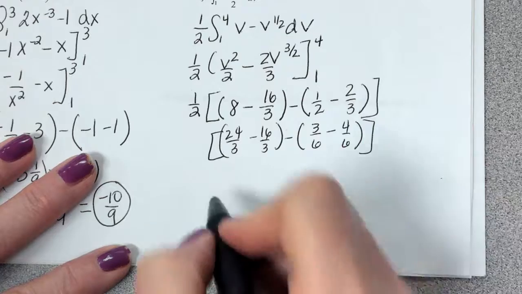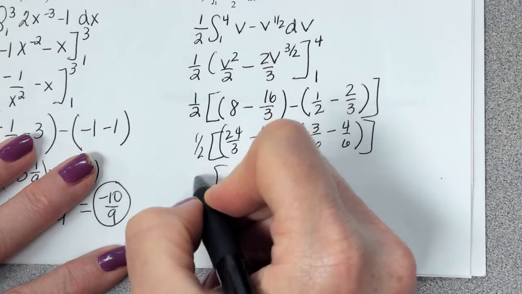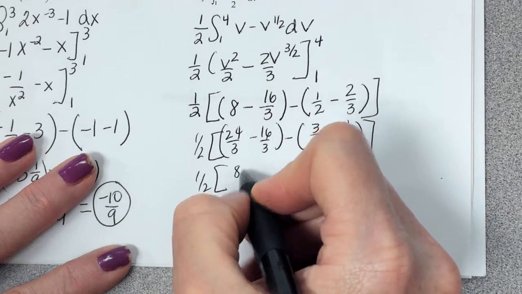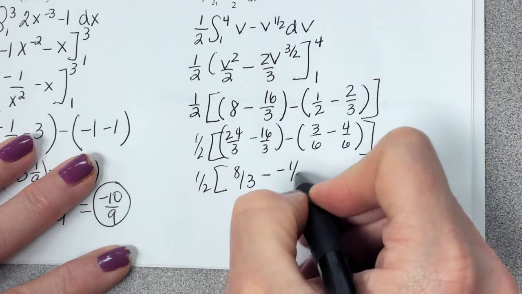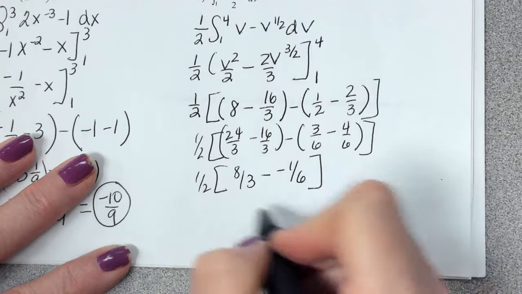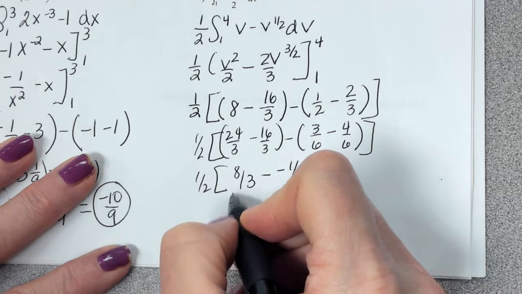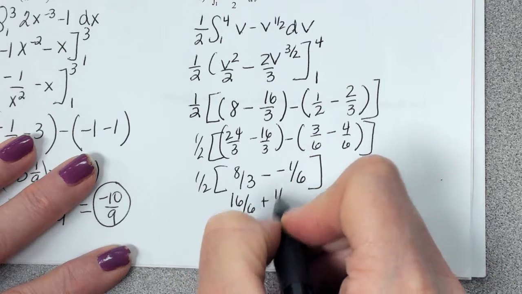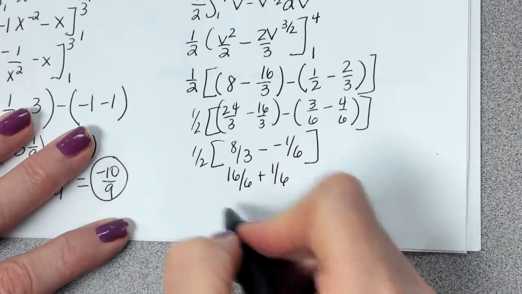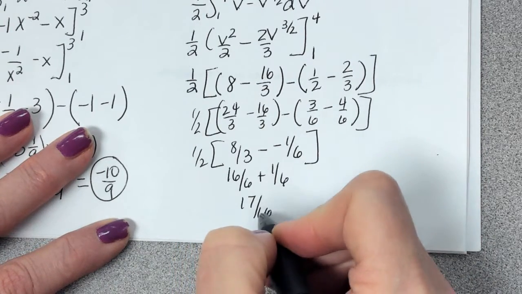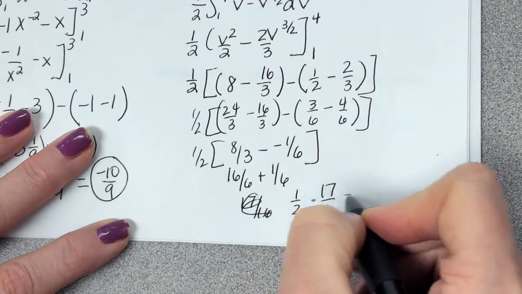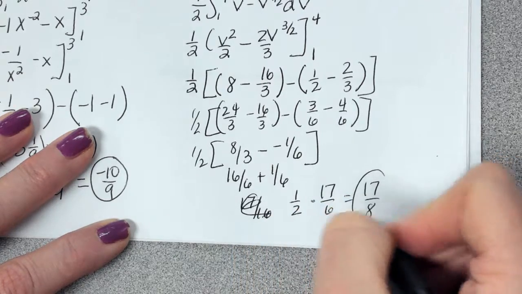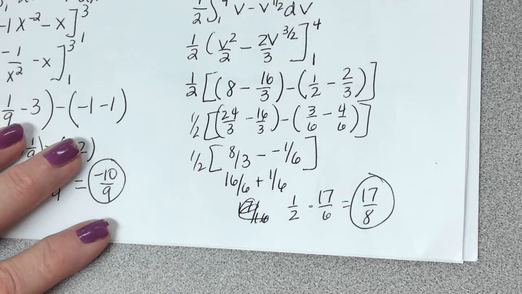Just getting a common denominator, bringing down the 1/2. This is going to be 8/3 minus, this is going to be negative 1/6. So this is really going to be 16/6 plus 1/6. And so that's going to be 17/6. 1/2 times 17/6 is 17/8. And that would be our area.